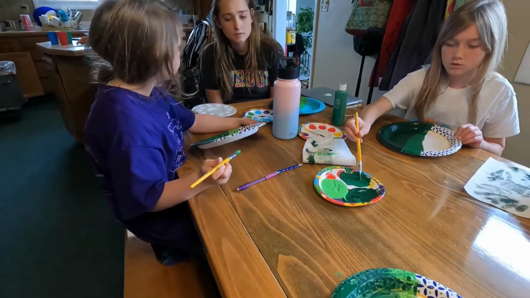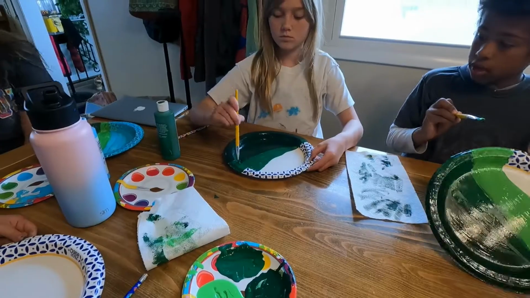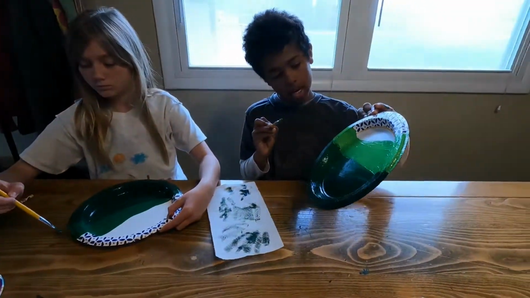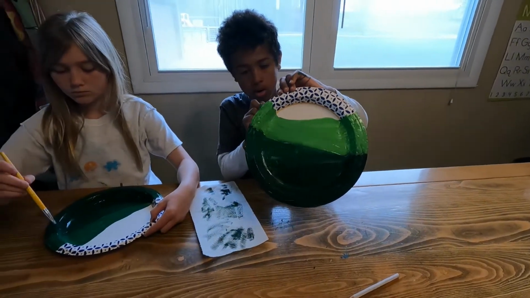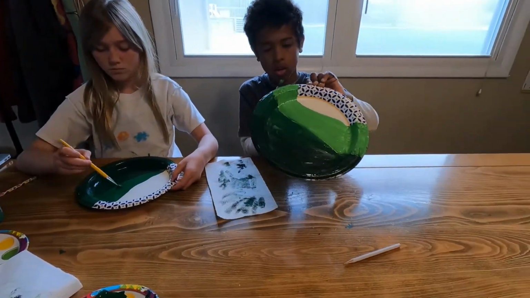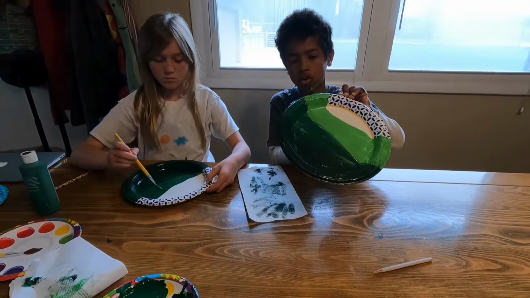I don't know if it's supposed to be looking bushy. Looks good. Does mine look good? That's beautiful. I feel like I need to fill it in more. Well, no, because you're gonna have sky yet too. Remember? Our tree's gonna go over top anyway. I totally forgot about the tree.